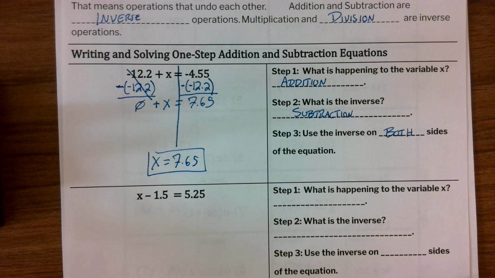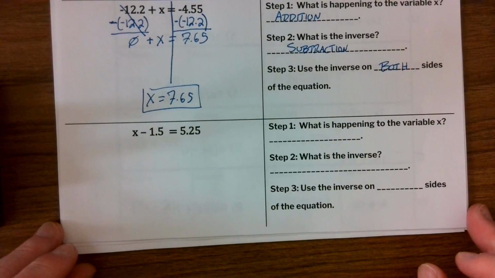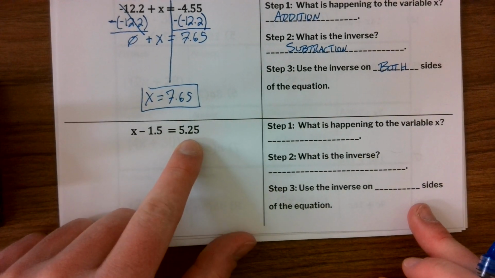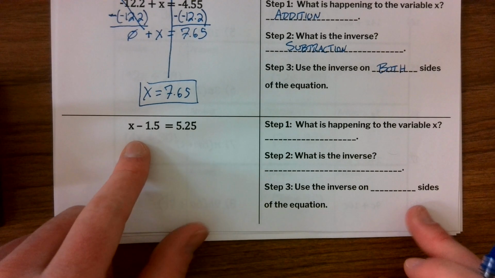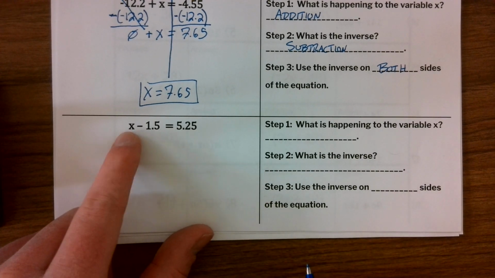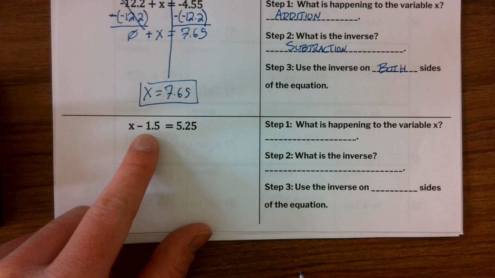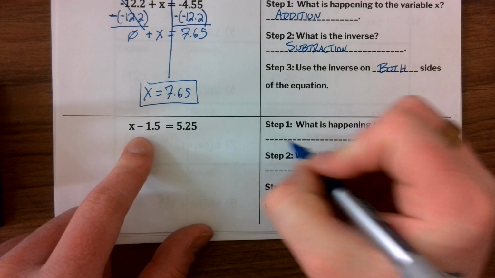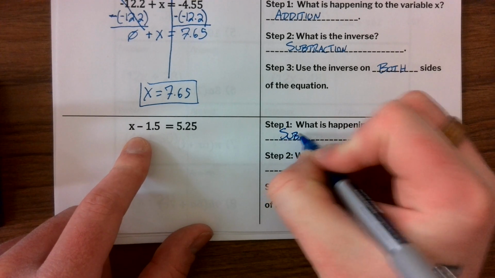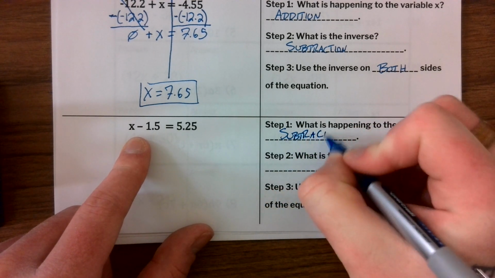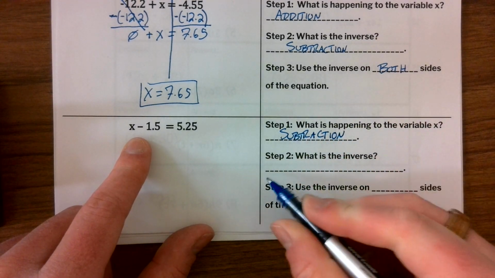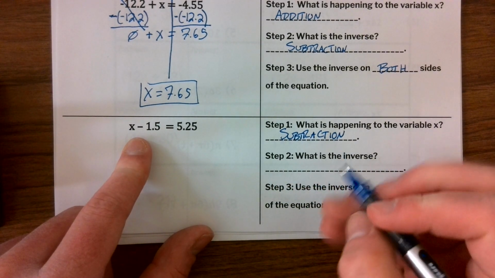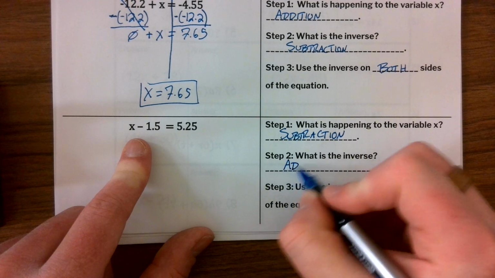All right, let's look at one more example of how to solve one-step equations. Here we have x minus 1.5 equals 5.25. This time, step 1, what is happening to the variable x? This time we are subtracting. That's the operation that we're seeing here. What is step 2, what is the inverse of subtraction? Well, the opposite or the inverse of subtraction is addition.